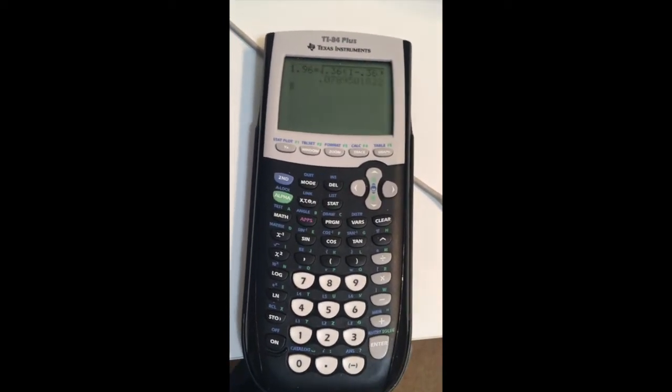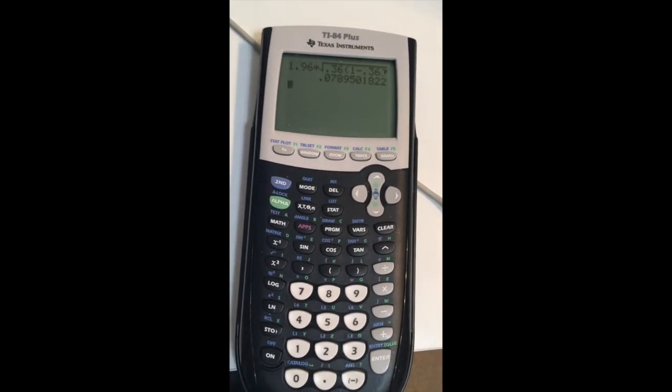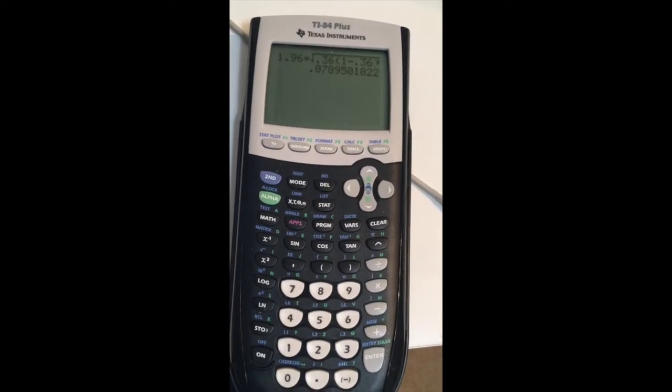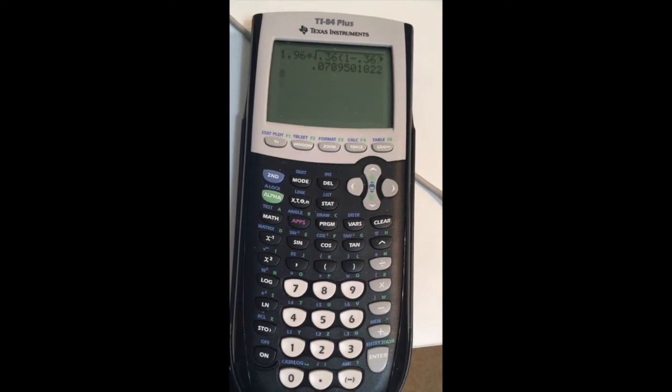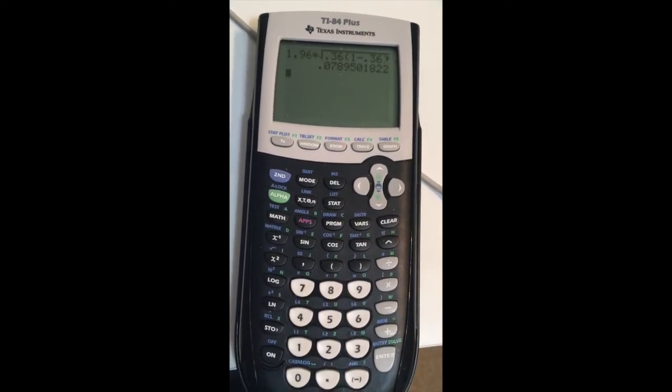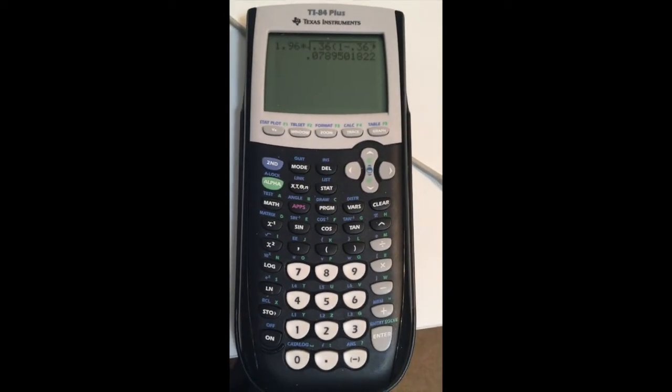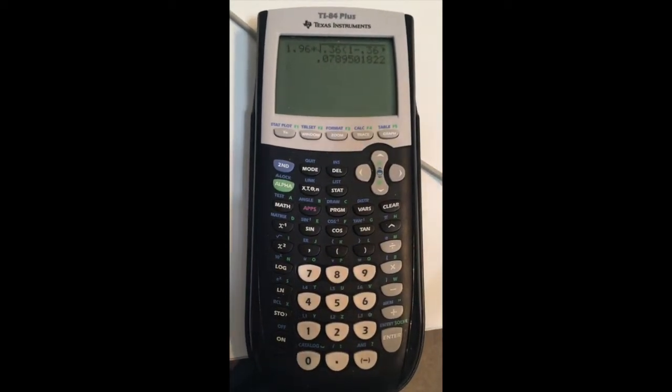So if I hit enter on that, I get 0.07895, or if I round that to 3 decimal places, I get 0.079. Okay, so that's what I'm going to put there, 0.079.